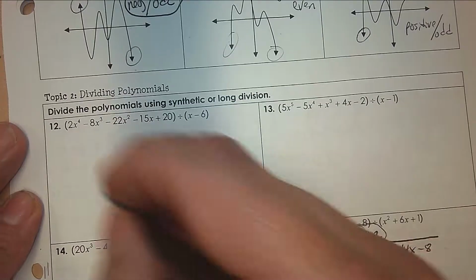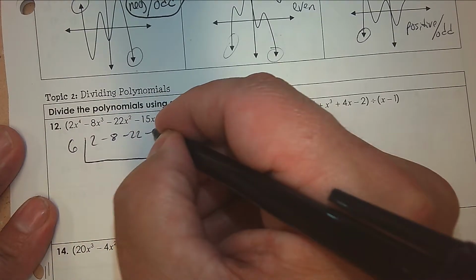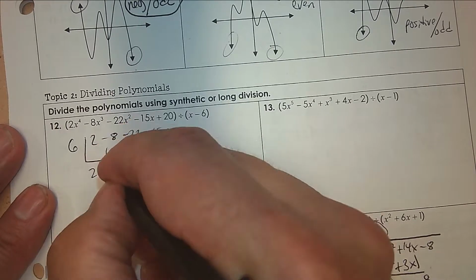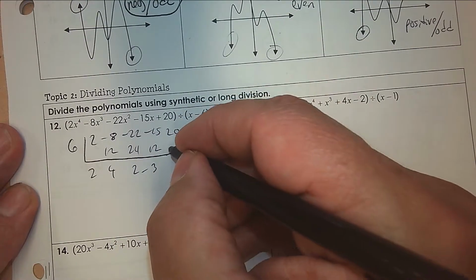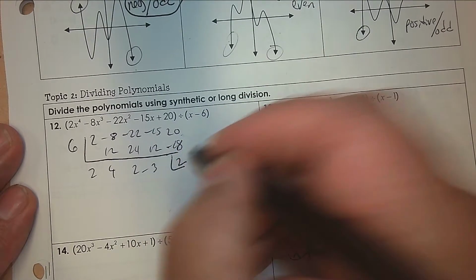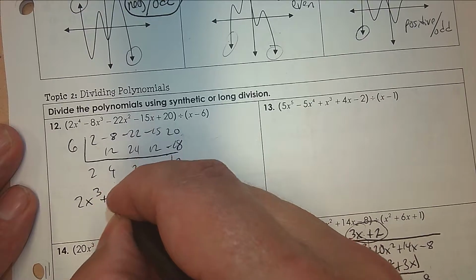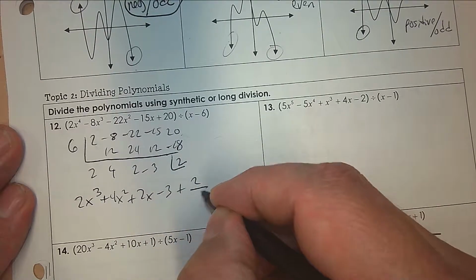Synthetic division, I know you guys can do this. So 2, negative 8, negative 22, negative 15, and 20. And then we write the answer as 2x cubed plus 4x squared plus 2x, subtract 3, and then the remainder gets written as a fraction over the divisor.